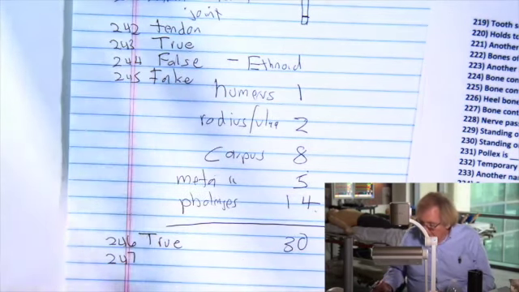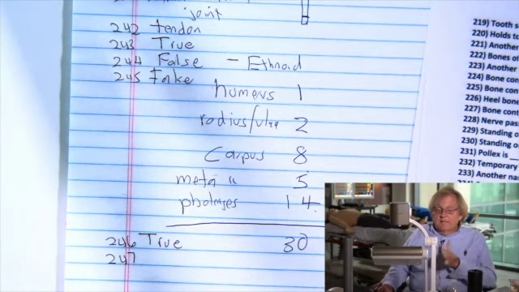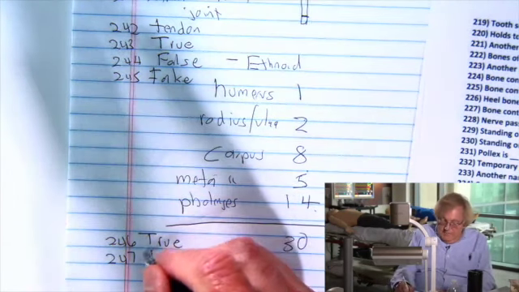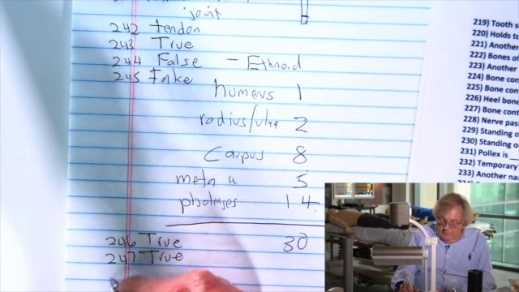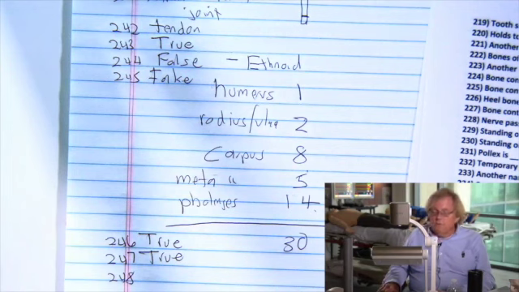247. Perpendicular plate joins the nasal septum. True or false? The perpendicular plate is the upper portion of the nasal septum coming down from the ethmoid bone, so that's a true statement. 248 says there are 86 axial bones.